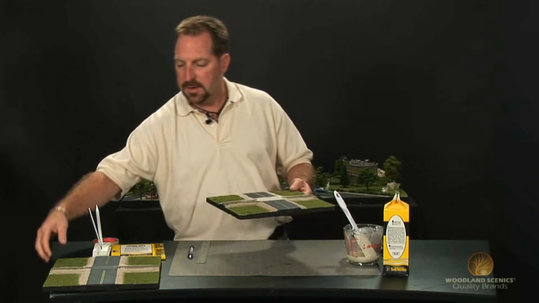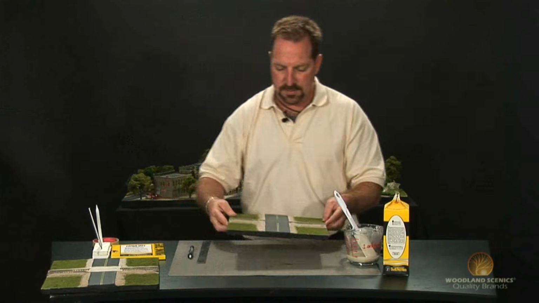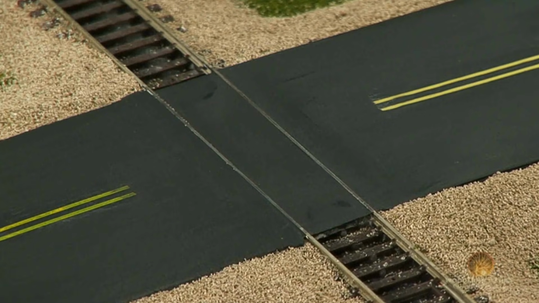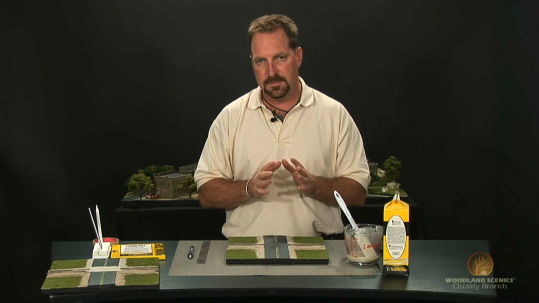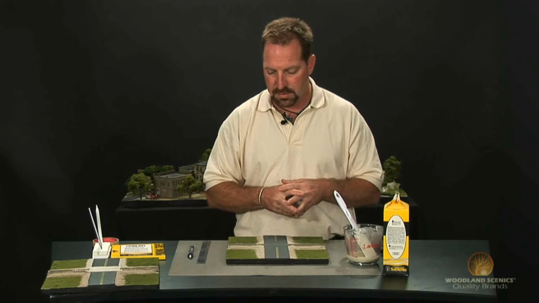So I went ahead and built another module to show you what's next. This one here, I let the Smooth It completely dry, painted it with asphalt top coat, weathered it a little bit, and now the final step to get this road crossing complete would be to cut some thin grooves on the inside of your rail so your train wheels have room to pass by your road crossing.